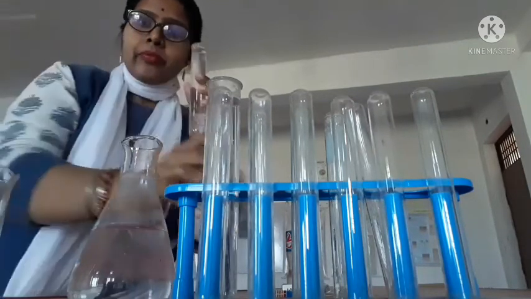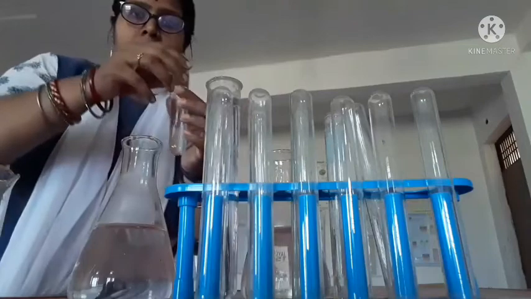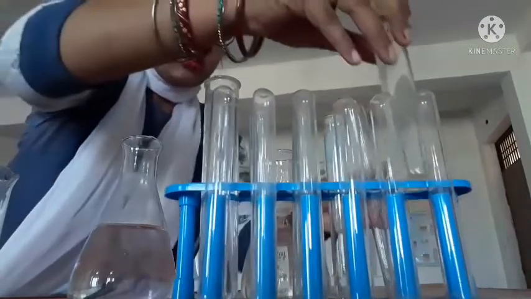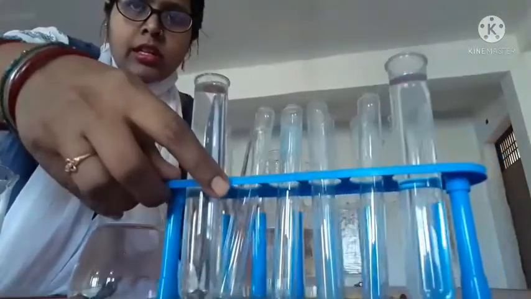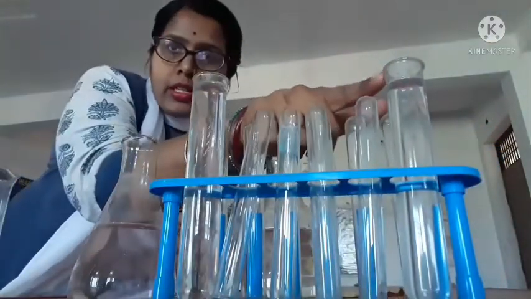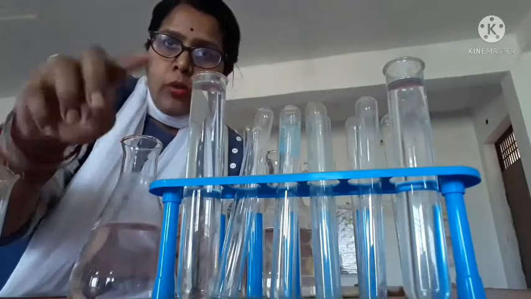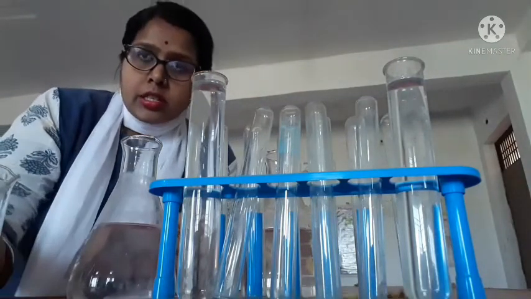Then also put it in the test tube stand. These are the two waters taken. I am showing you that this water is the river water and this is the pond water. So now let's check their pH.